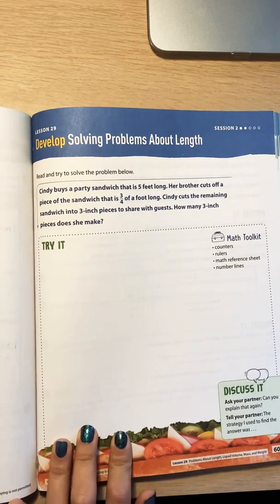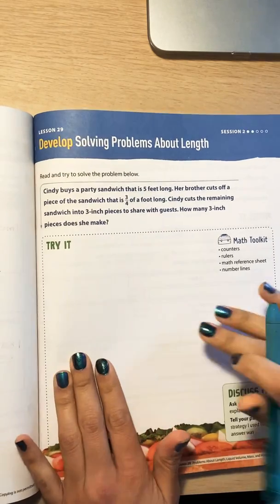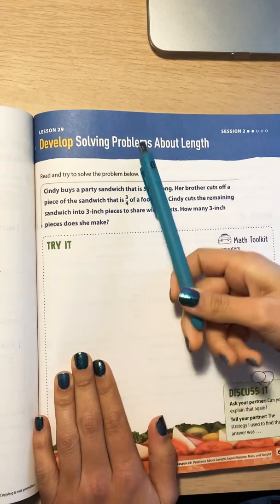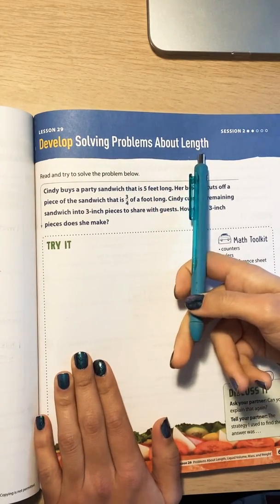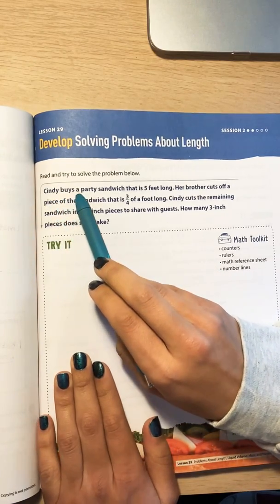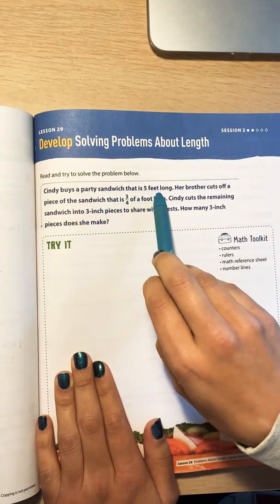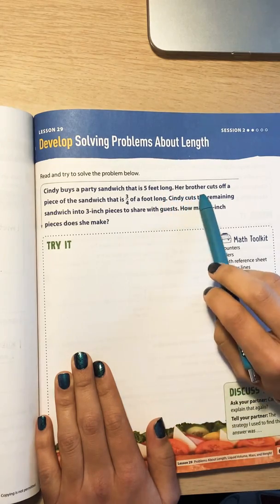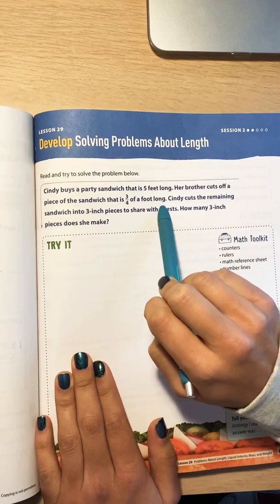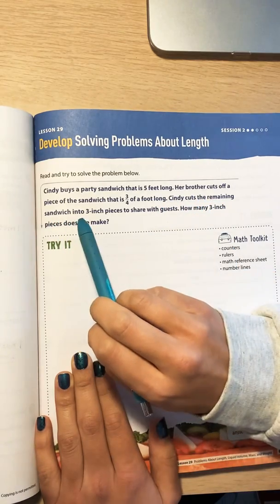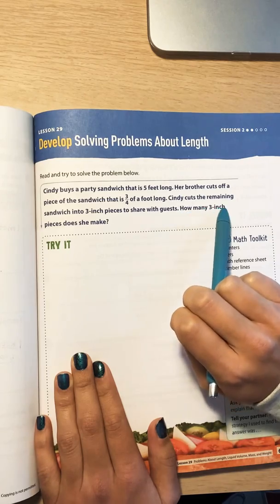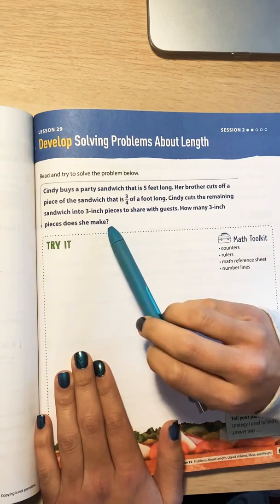But anyway, all right, getting started. So 3 reads problem here on the top. It is a challenging one, okay? And we're working just with problems about length today. So here we go. Cindy buys a party sandwich that is 5 feet long. Her brother cuts off a piece of the sandwich that is 3/4 of a foot long. Cindy cuts the remaining sandwich into 3-inch pieces to share with guests. How many 3-inch pieces does she make?